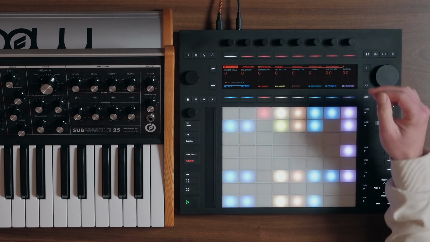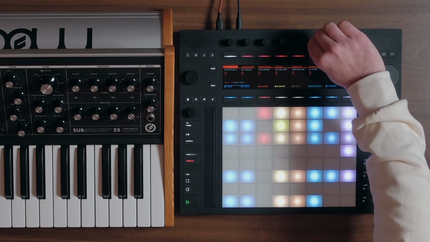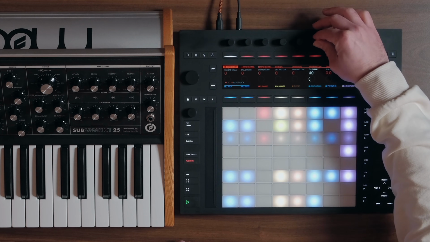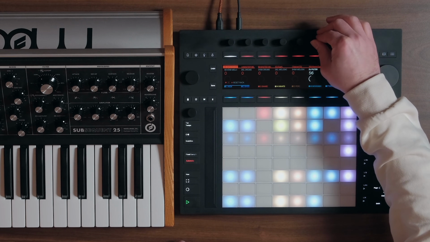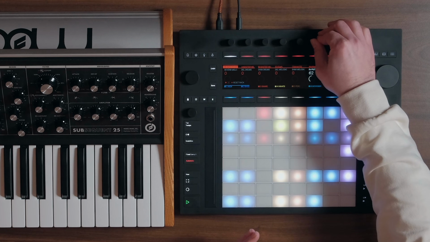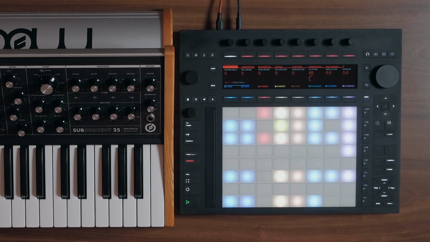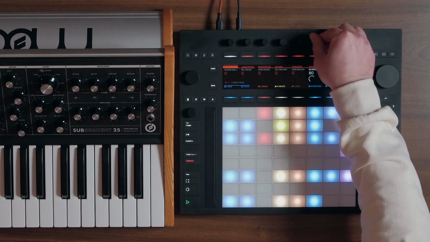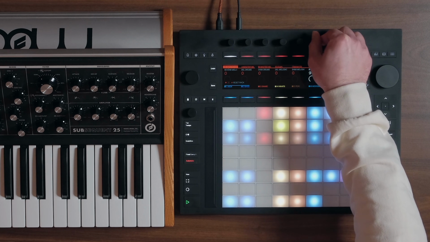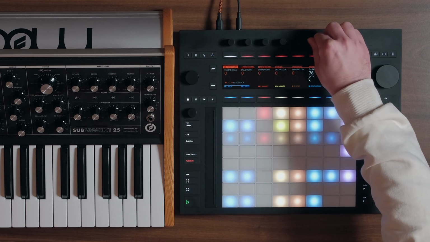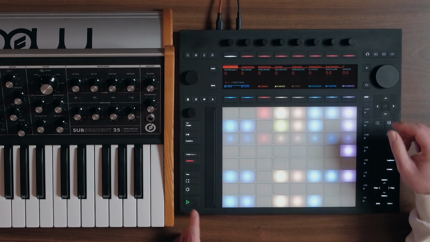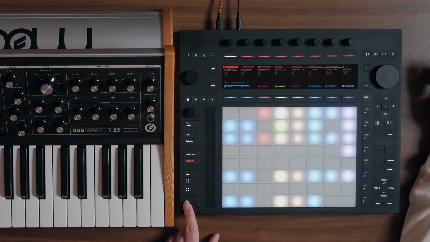Then the next one we have is a DJ filter. The more I turn it up, lower frequencies are filtered out, and at the same time there's a ping pong delay coming in, as you can hear. And I can bring it back down, nice. And these two are a little bit special.